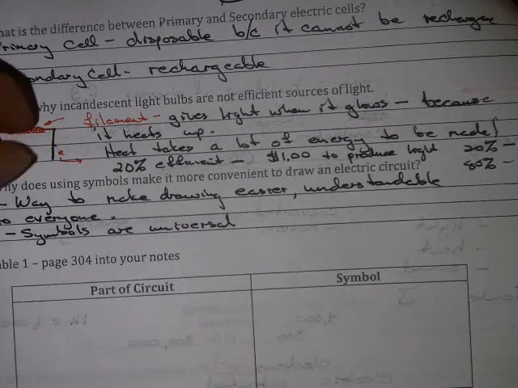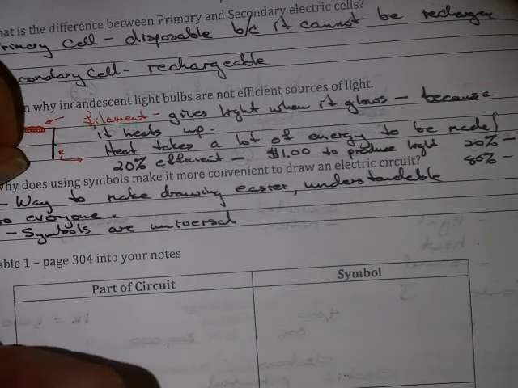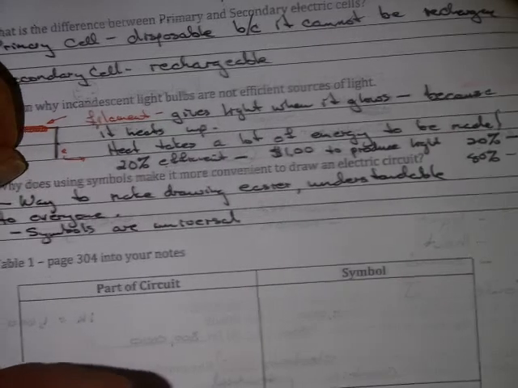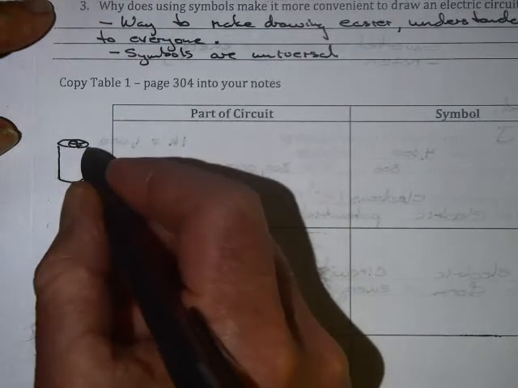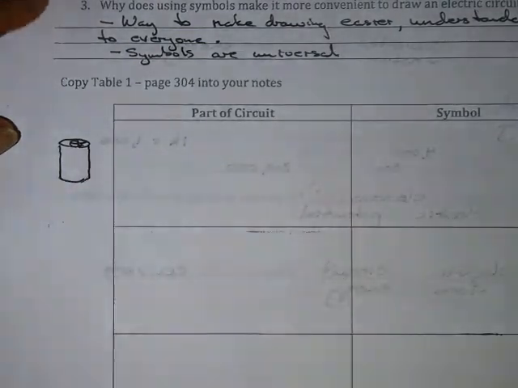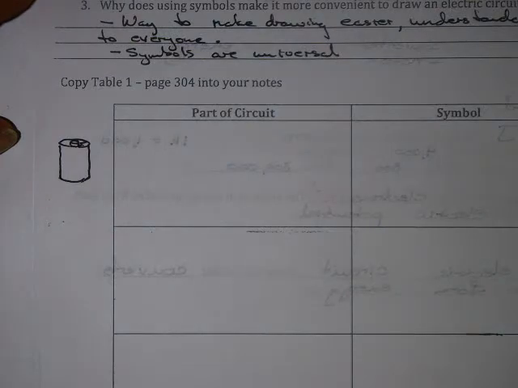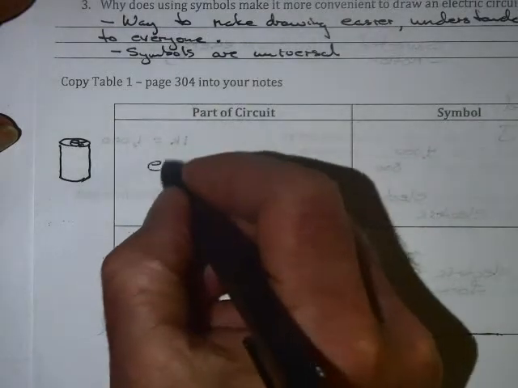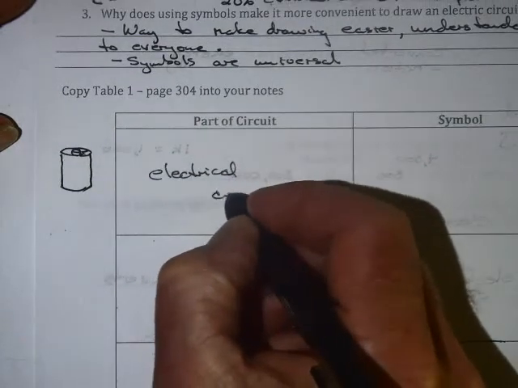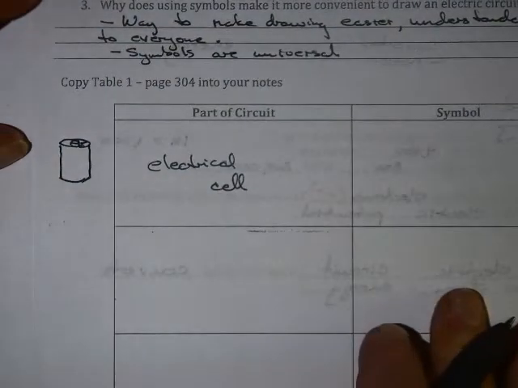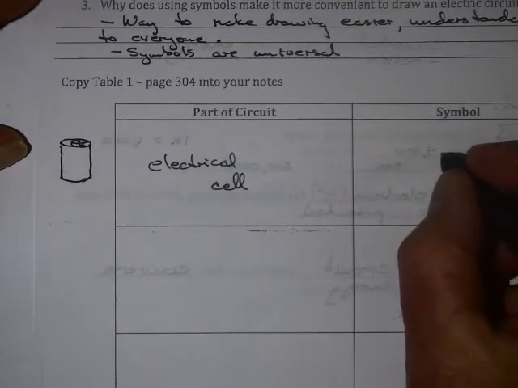The first one is the cell. So we talked about this bad boy here. See how long it takes me to draw a cell, and even then it's questionable. So if we're going to use this in a diagram, we do it this way.